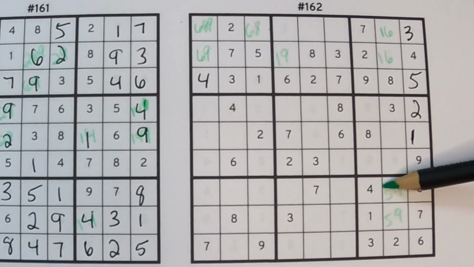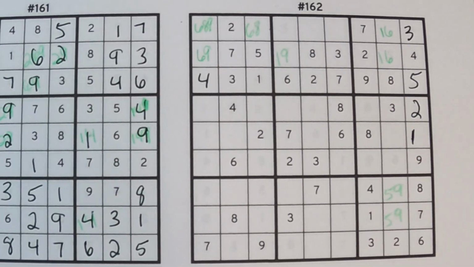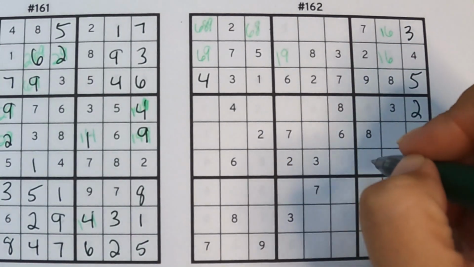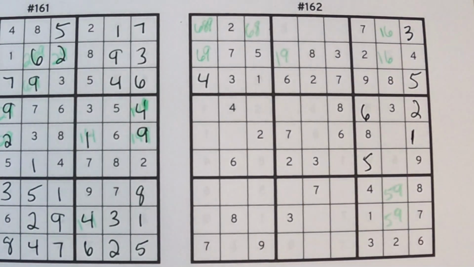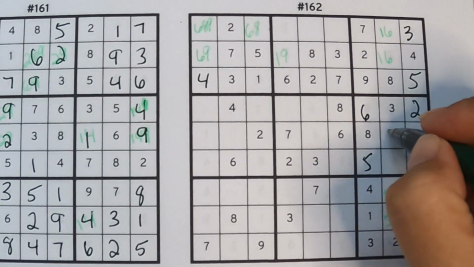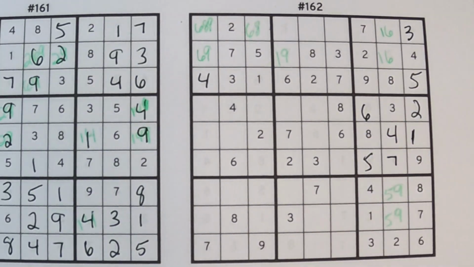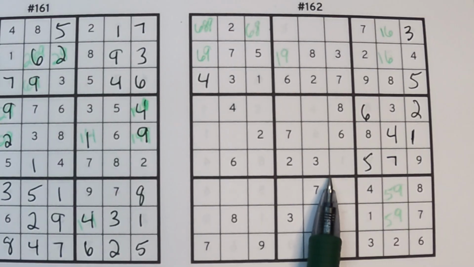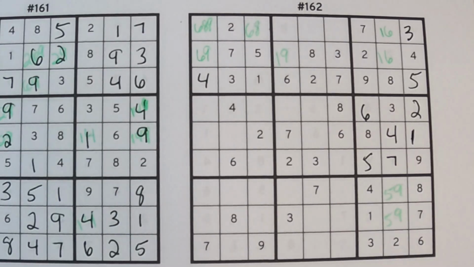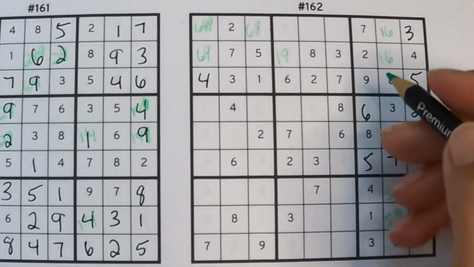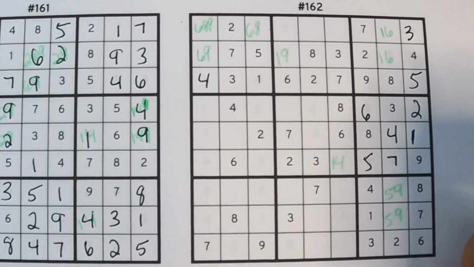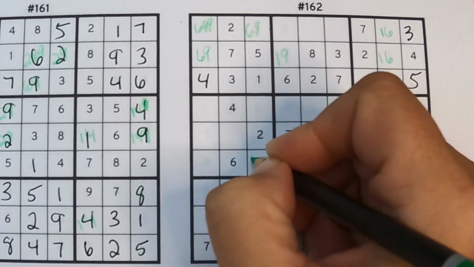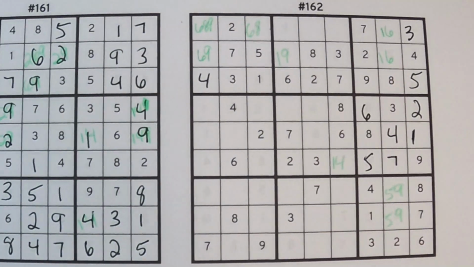For this column, we're missing 5 and 6. We've got a 6 here, so 5, 6. For this box now, we're missing 4 and 7. We've got a 7 here, so 4, 7. For this row now, we're missing 1, 4, and 8. We've got the 8 here, so 1, 4, 1 here, so 1 and 4.